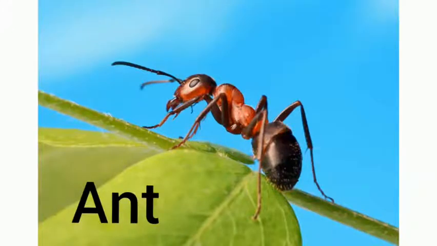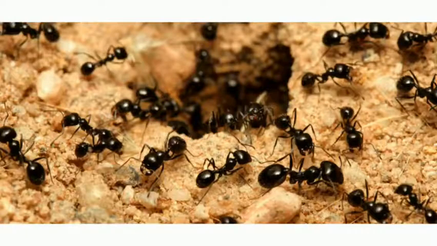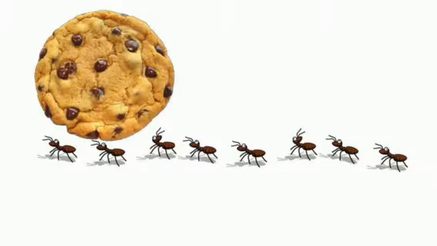Ant. Ant यानी चींटी. Kids, you must have seen ants in your house, right? They are either red or black in color. They have 6 legs and 2 antennas. Do you know? Ants always live in really big colonies. They all together march from one place to another in search of food, and they get into almost everything.